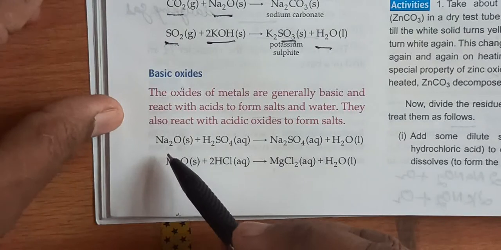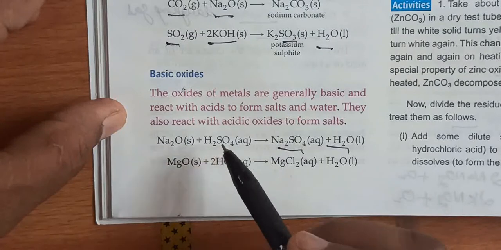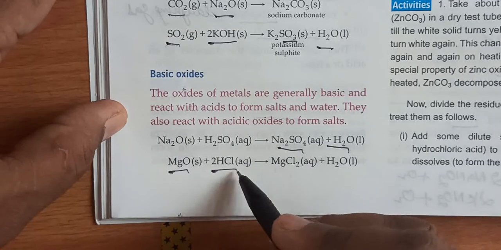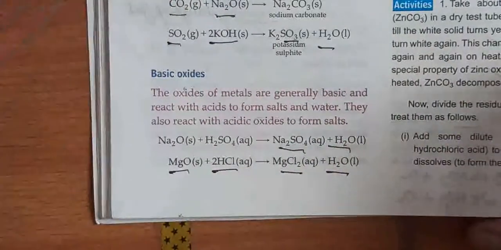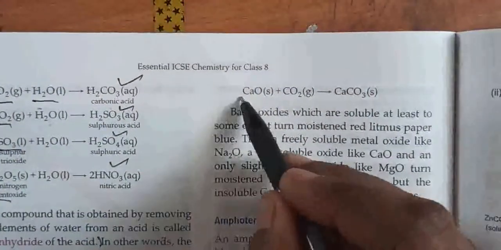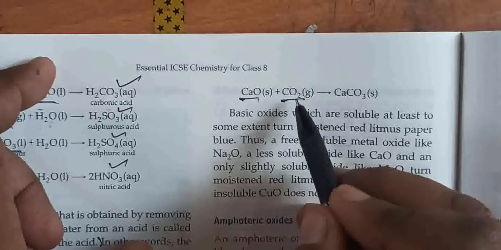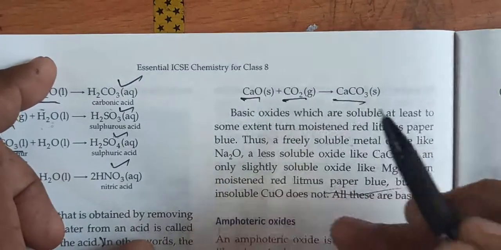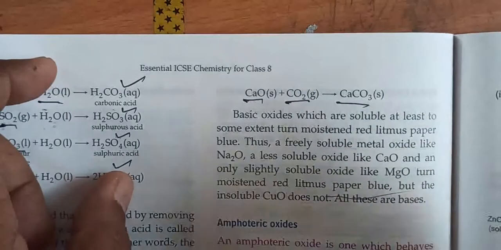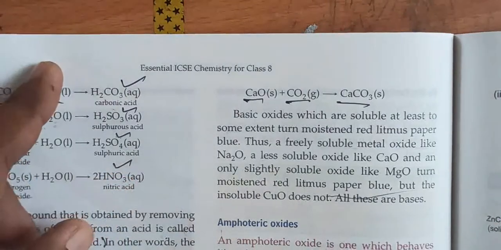See, sodium oxide is a basic oxide, reacts with sulfuric acid to form salt and water. Acid and base react to form salt and water. Magnesium oxide is also a basic oxide, reacts with acid HCl to form salt, magnesium chloride, and water. Same way calcium oxide, a basic oxide, reacts with carbon dioxide. See, this is an acidic oxide, not an acid. This is an acidic oxide, acid anhydride, but they react to form only salt. If it is an acid here, say HCl, then salt and water. But if it is only an acid anhydride, then one product is formed, that is salt only.